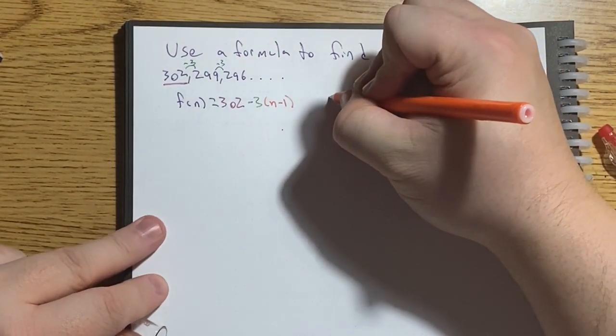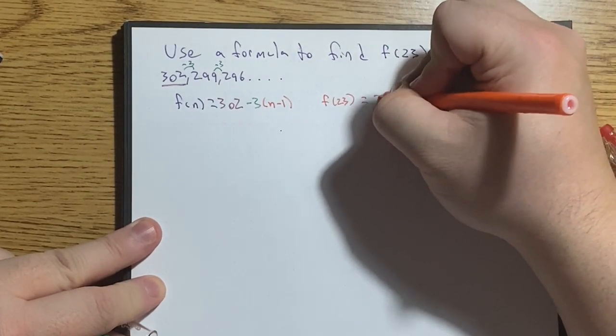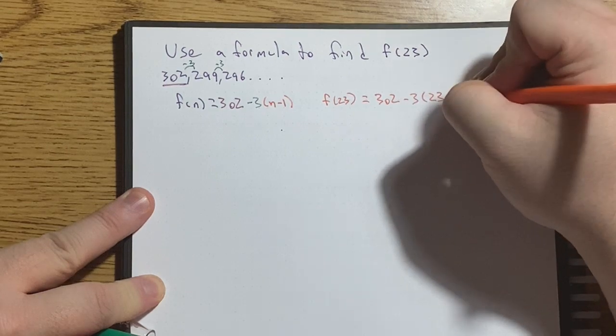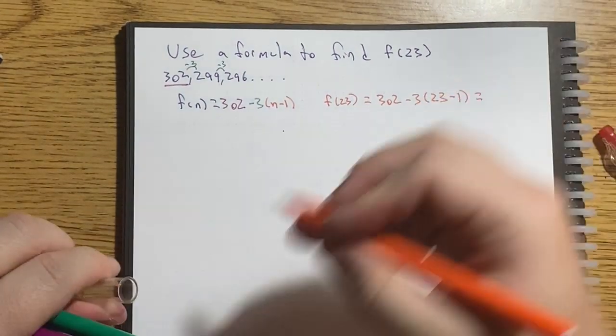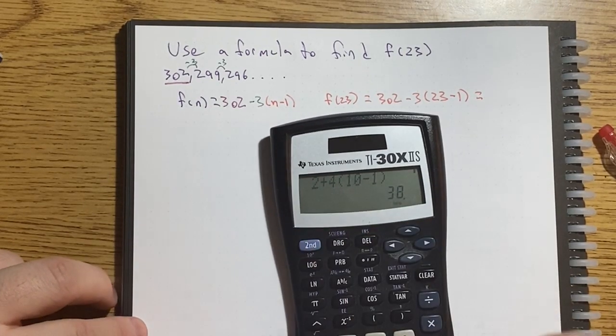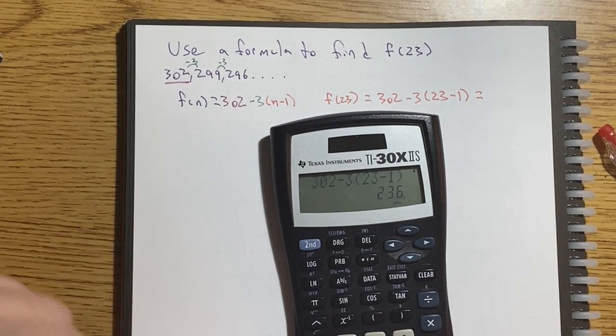So if you wanted to find f of 23, you could just do 302 minus 3, 23 minus 1, which, let's just put this one into a calculator this time. 302 minus 3, 23 minus 1, 236.